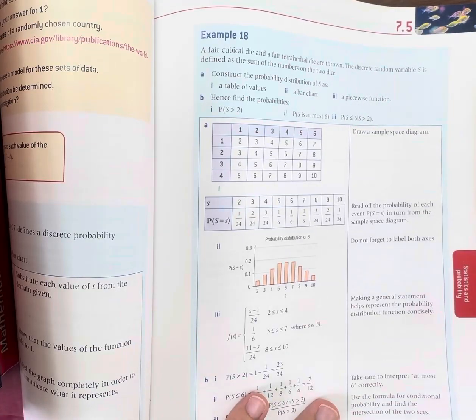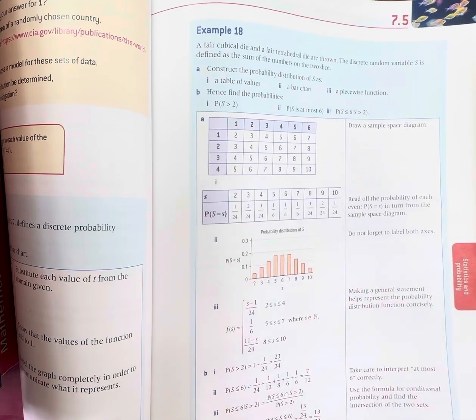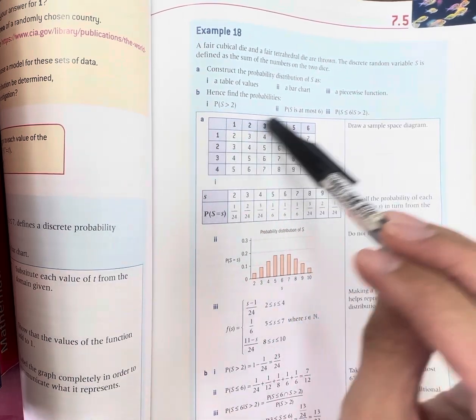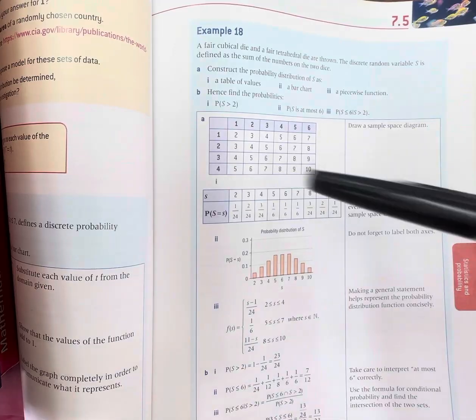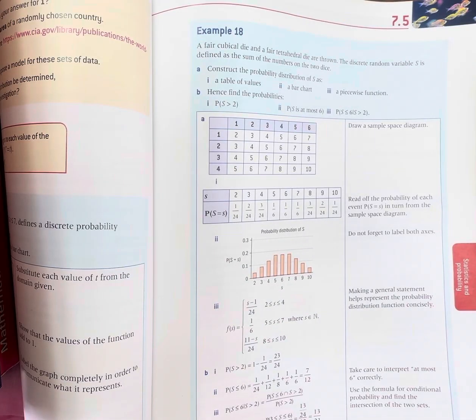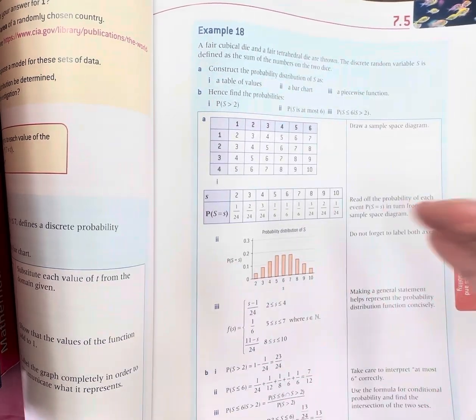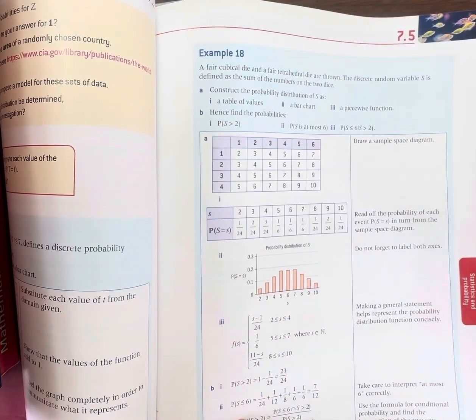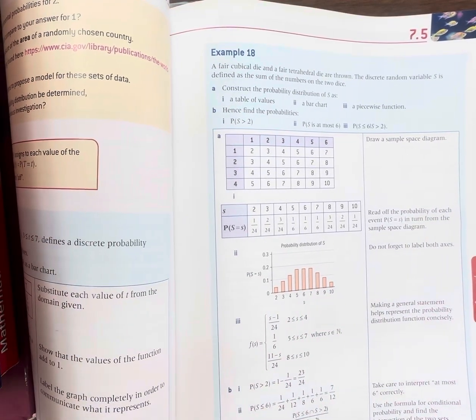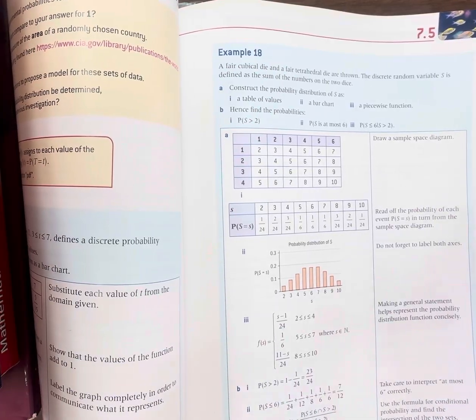Before that, just looking at the way they presented it, notice that they first created a sample space. Now, why is that? It's easier to see all of the possible results, which you will later need. And so you do that by creating a sample space, especially when you don't have a function provided. You're just given a situation. You really have to see what the possibilities are.